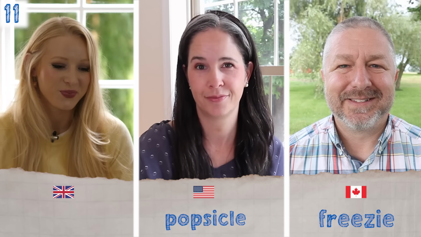Okay, on to the next. What do you call this? So these are what we call freezies. You buy them in the store and they're not frozen. When you come home, you put them in the freezer, and in a couple days they're frozen, and then on a hot day, kids can take them out, snip the end off with a pair of scissors, and eat it to cool off. I'd call this a popsicle.